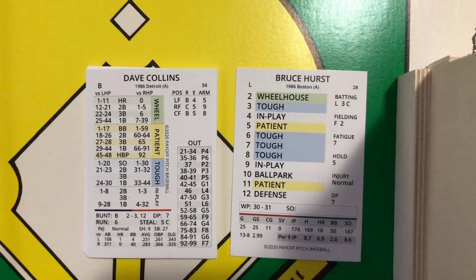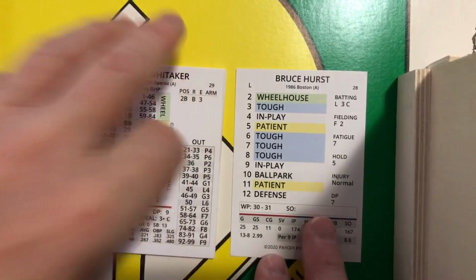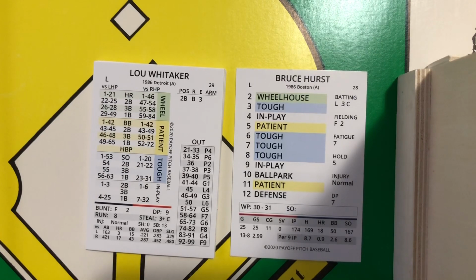Top of the Tiger order coming in the bottom of the third. Collins, Whitaker, and Gibson. And Dave lines it. Barrett got it. 1 down. Whitaker. Sweet Lou is 0 for 1.